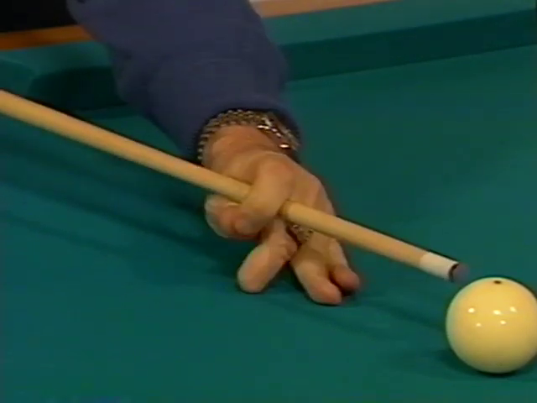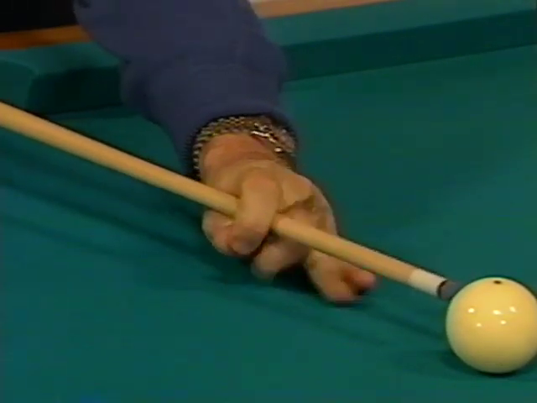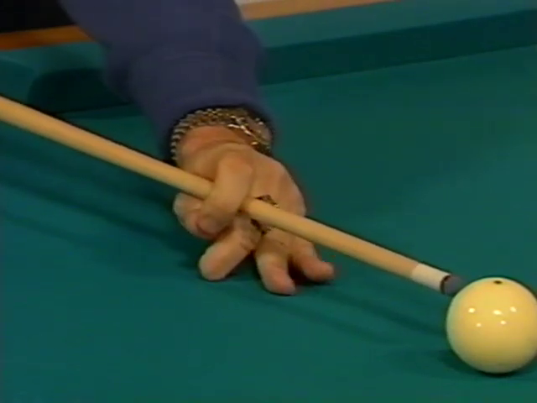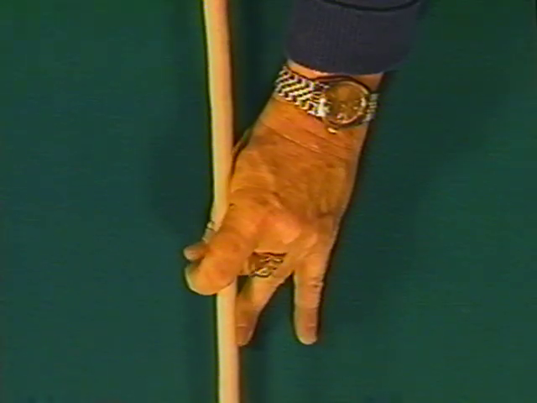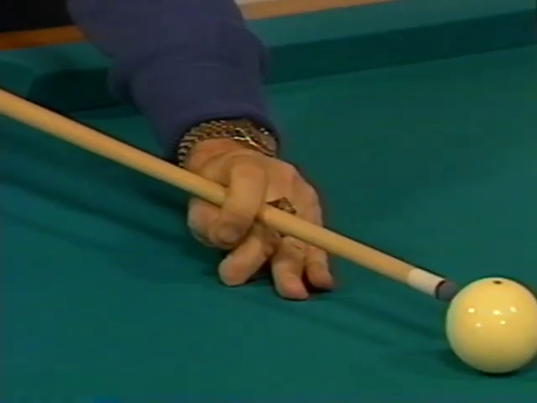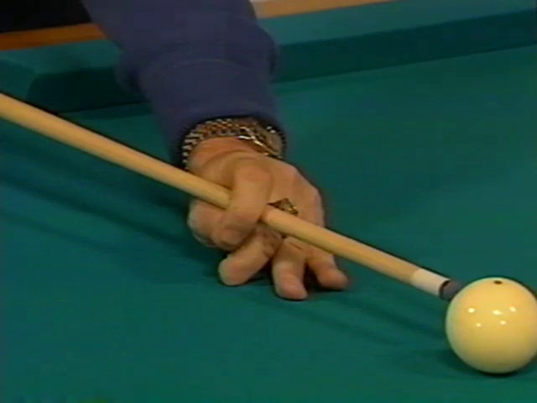I'm just turning the hand up on its side farther for above center or for below center. Very solid bridge. A little tricky to get if you're a beginner, but it's pretty easy to learn after you shoot 50 or 60 balls with this bridge. It's called a closed bridge.